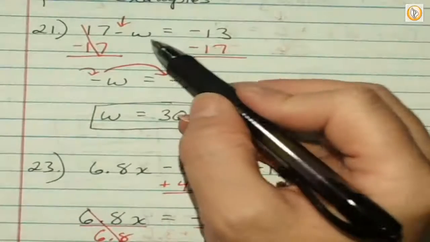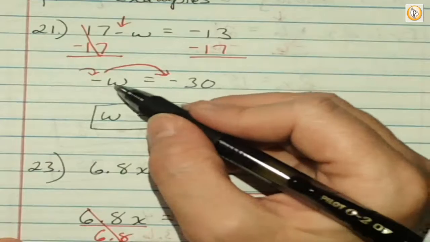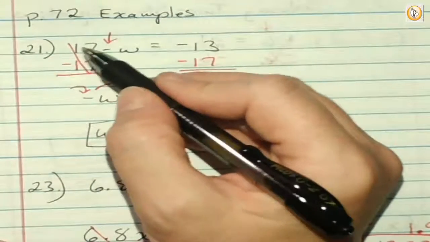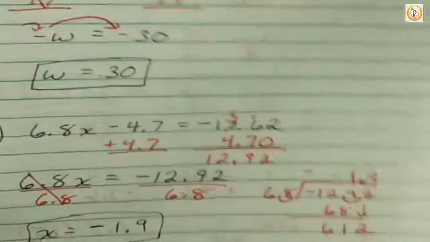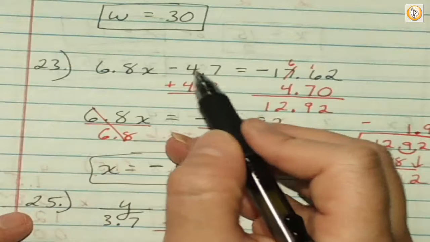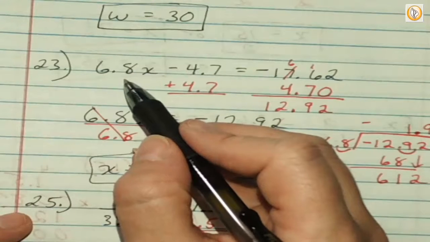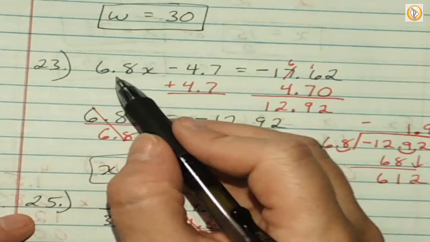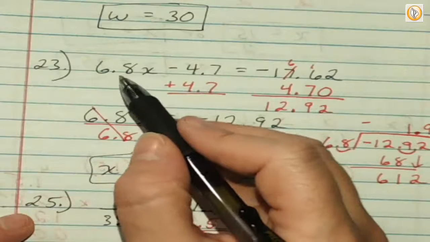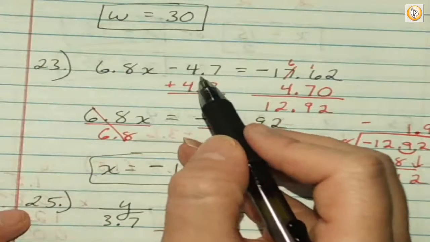Again, the common mistakes to avoid: making sure that you bring down that negative with the variable, knowing that you can't have a negative variable in the end, knowing that this would be subtracting 17 instead of adding, knowing that on this one you do the negative 4.7 first before you do the 6.8. That is a huge common mistake here, is that kids will start dividing everything by 6.8 first. You've got to do this one first instead, okay?